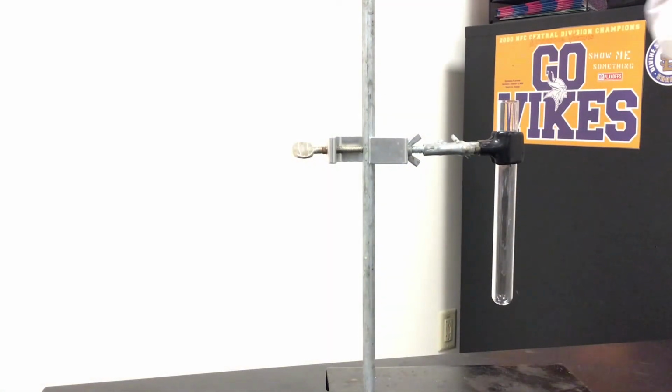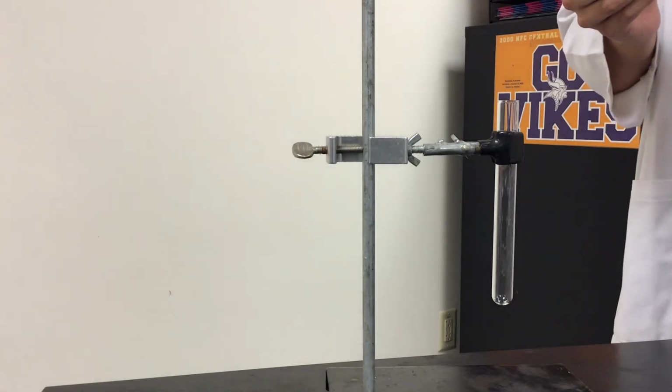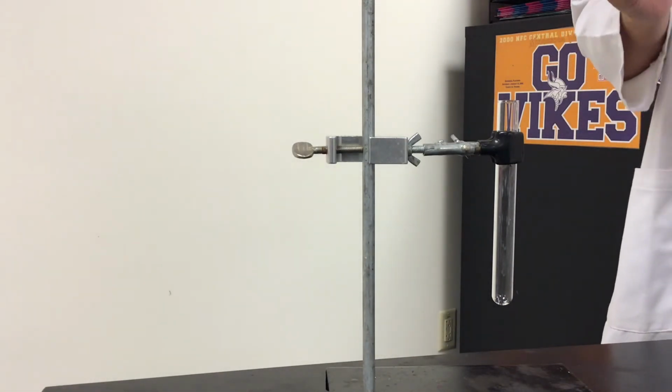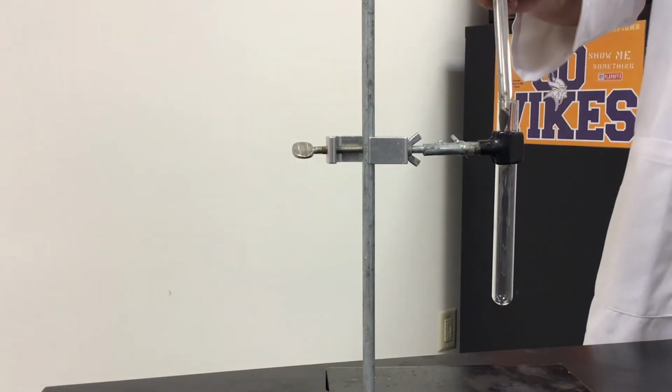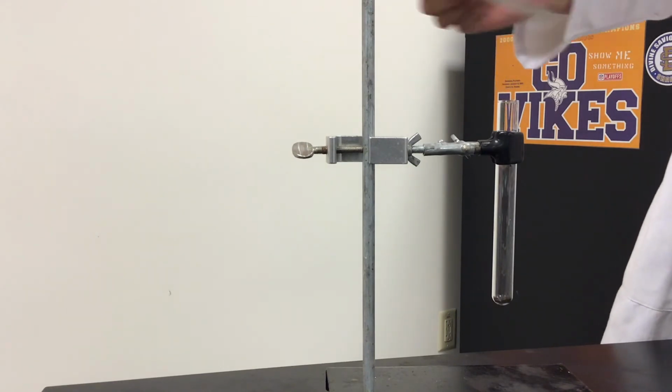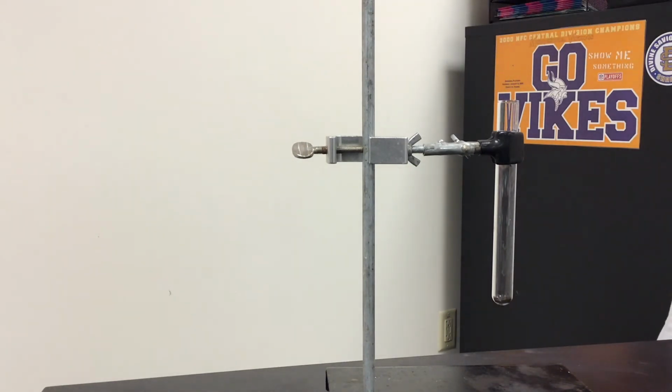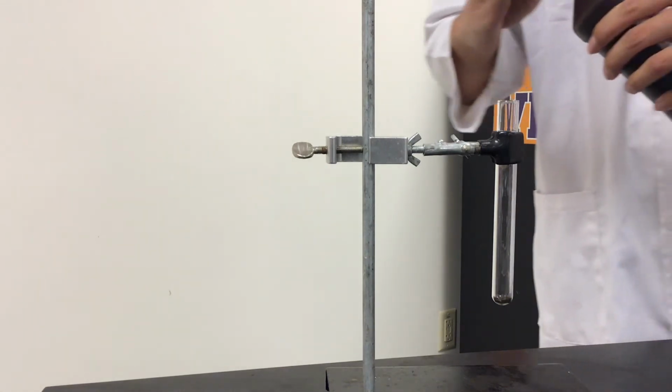I'm going to reduce the amount of manganese dioxide I put in, just a tiny bit. And instead of using 34% hydrogen peroxide, this time I'm going to use 3%. Let's see what happens this time.